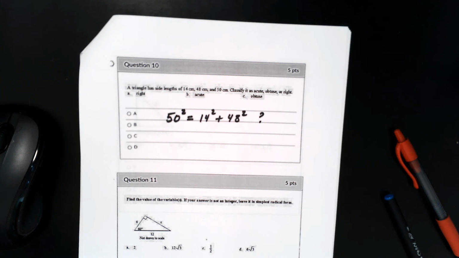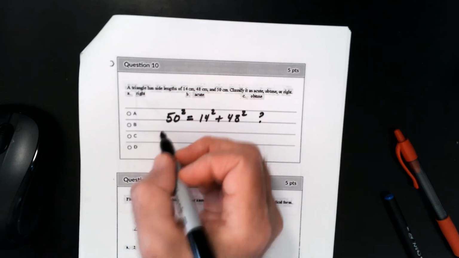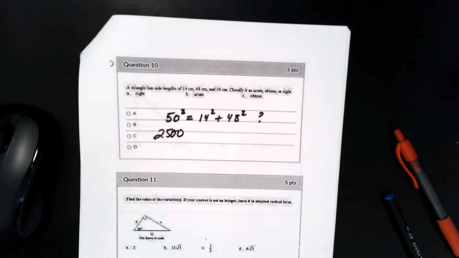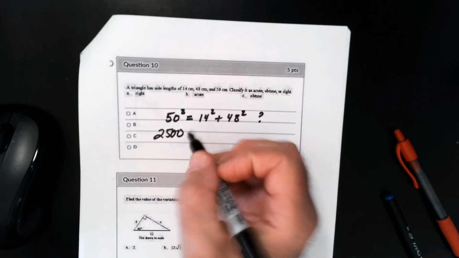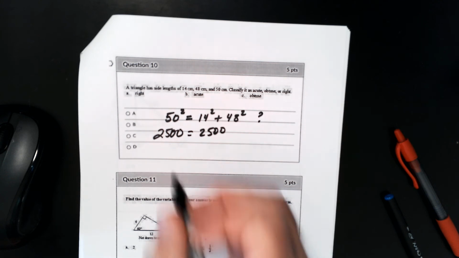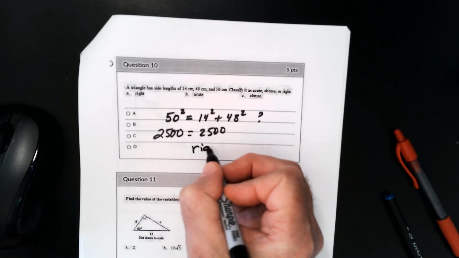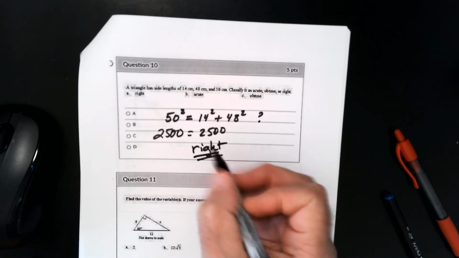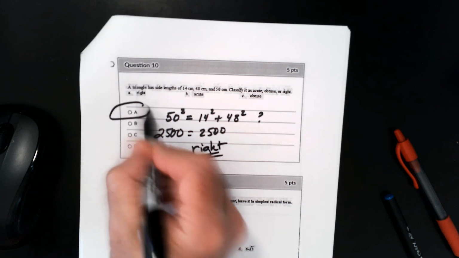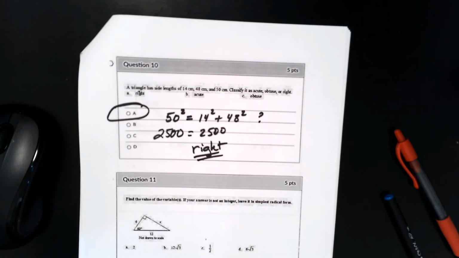So we got 50 squared is 2,500. I'm going to leave a space here to determine in a minute what that is. All right, 14 squared plus 48 squared. I'm doing that all at once. That's 2,500 also. I actually was thinking it would not be, but I was wrong. So this is a right triangle. And I see I've got too many answers there, but that's besides the point.